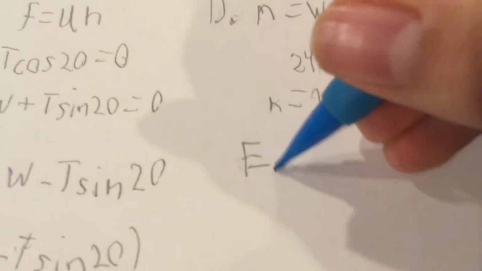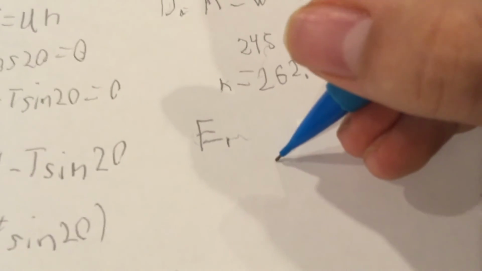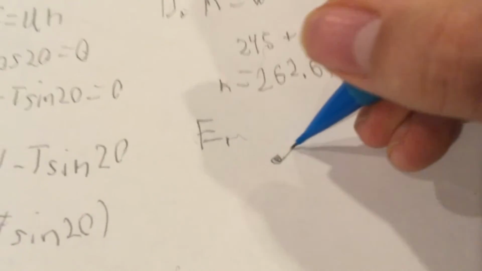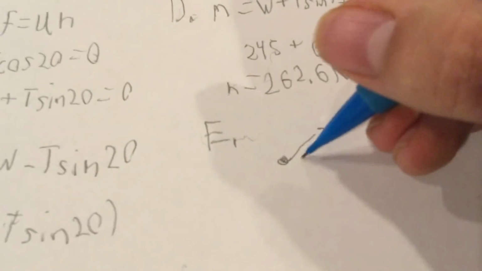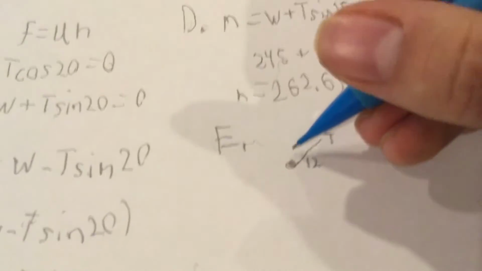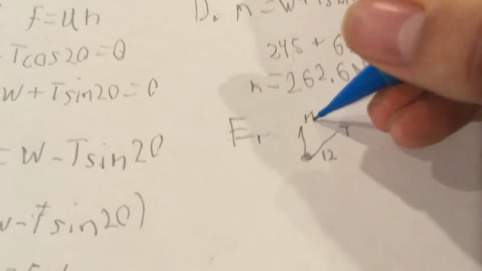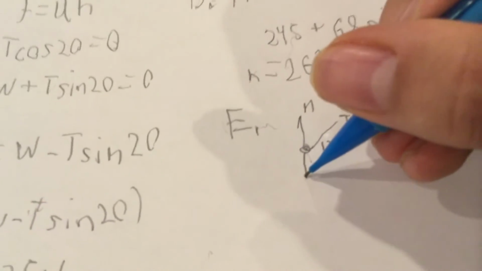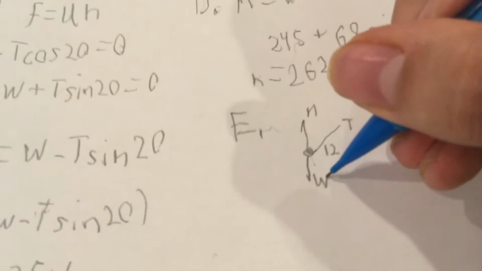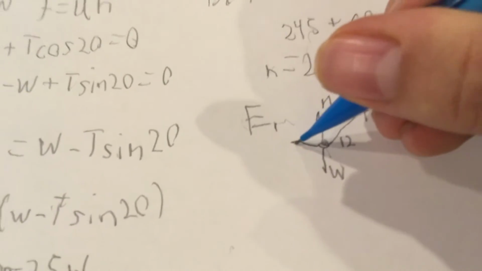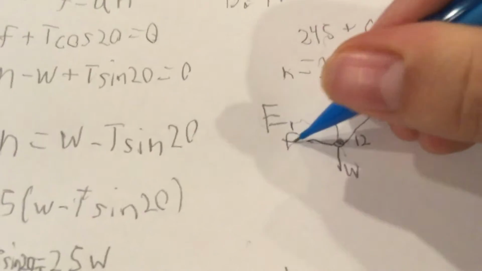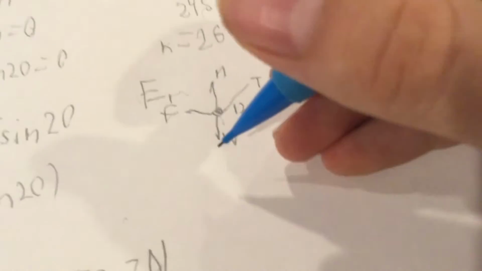Okay, we'll draw a free body diagram. So, the sled being pulled at a tension 12 degrees out from the horizon. It's going to have a normal force. It's going to have weight. And there's friction.